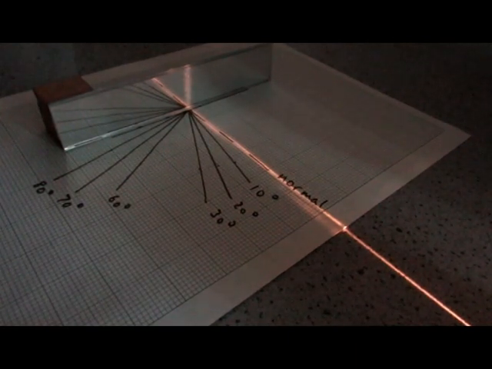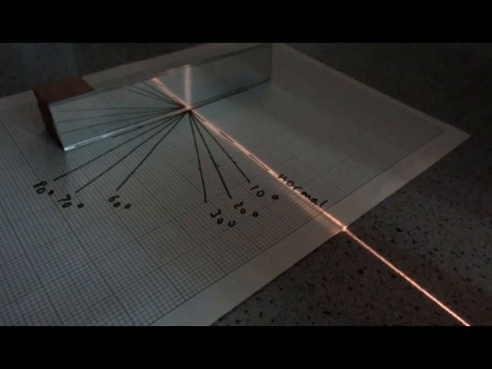When a wave hits a surface, we say that it is incident upon it. Incident just means to strike. And the angles I've got marked off on the diagram here are going to be called our angles of incidence.